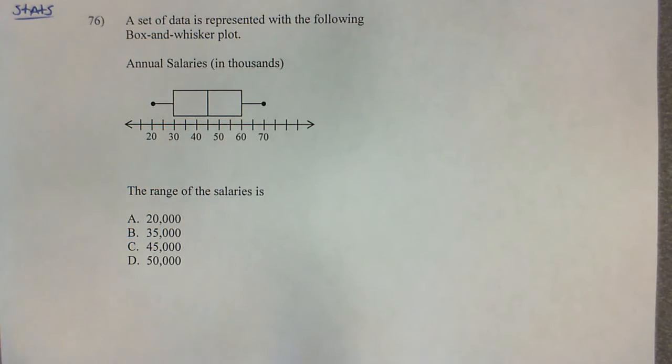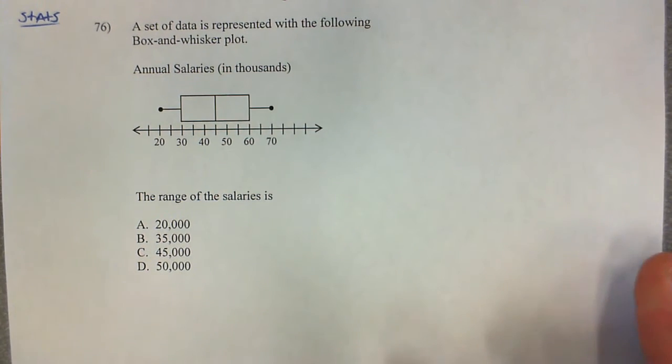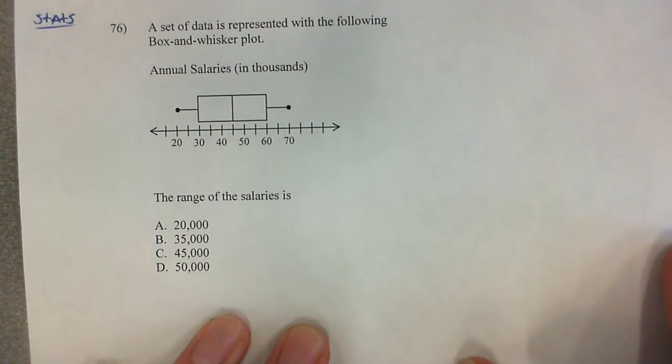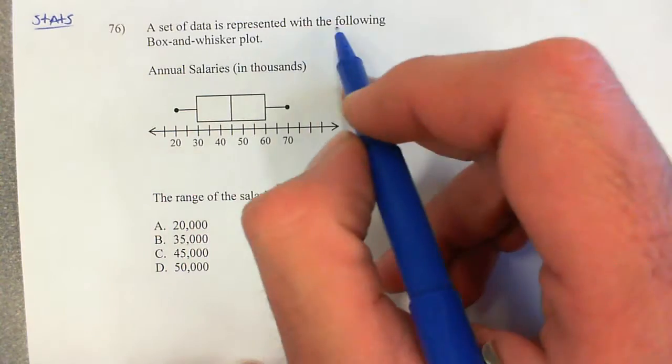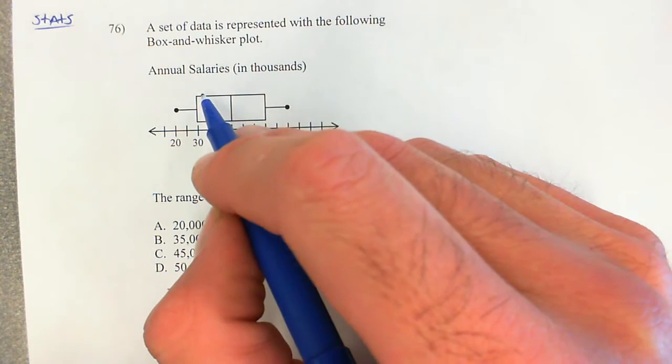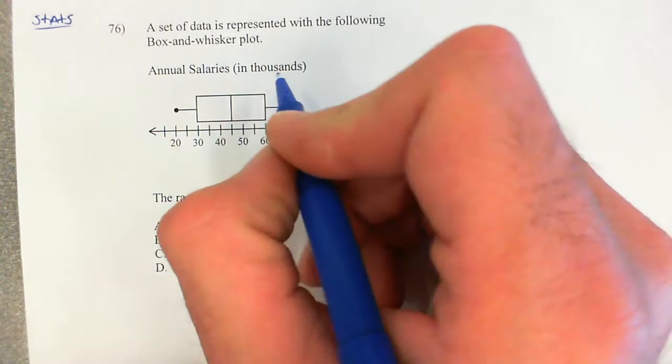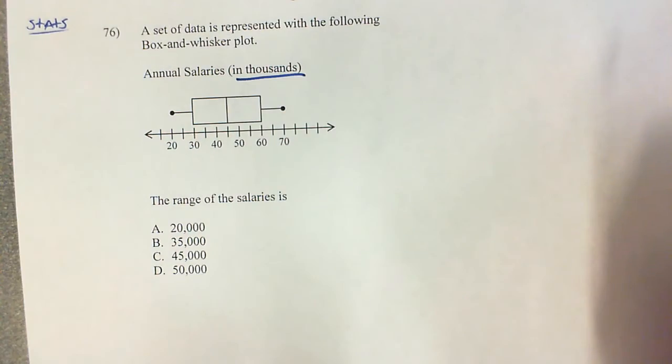Okay, the remaining questions here are from the stats unit that we reviewed for the OGT. So here we have a box and whisker plot. It says a set of data is represented by the box and whisker plot. Annual salaries are in thousands, so recall that this is in thousands.